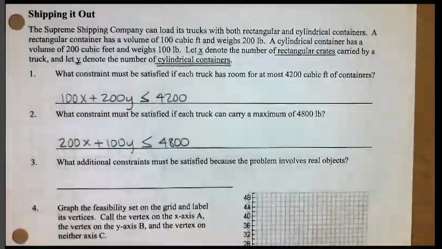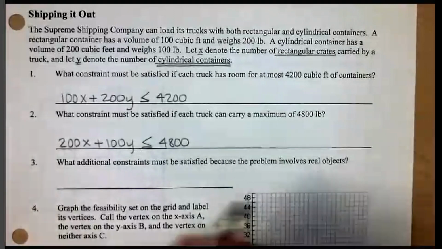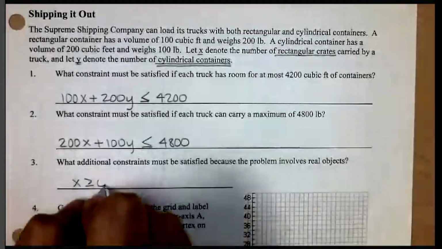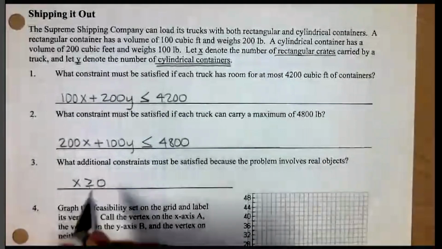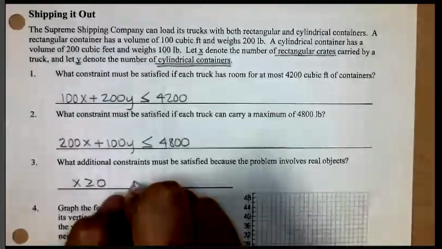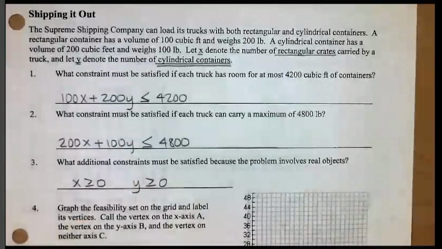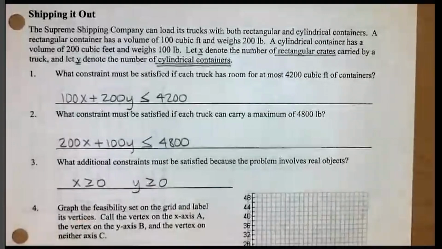Now, since these are real world objects, there's no way you can have negative objects. So we also have to make constraints to show that. So X, our rectangular ones, have to be bigger than or equal to 0. They can be equal to 0, but they can't go into the negative. Same thing with our cylindrical. We cannot have any negative cylindrical containers. That just doesn't make any sense. So there's the list of our constraints. Those are the system of inequalities that we saw last time that we were graphing.